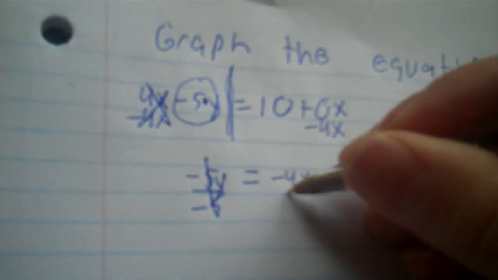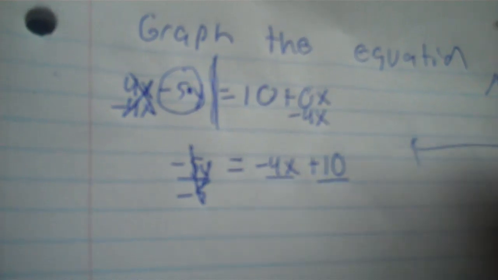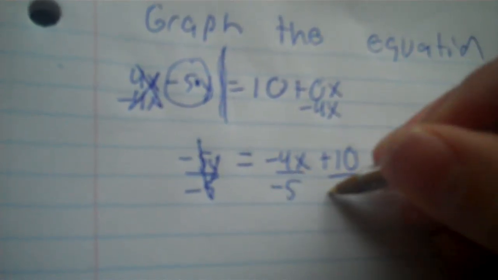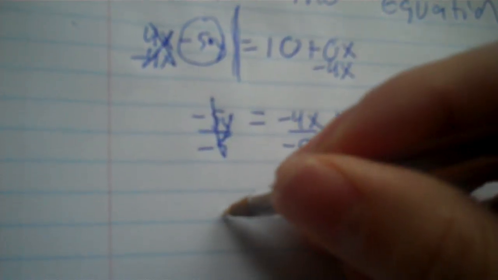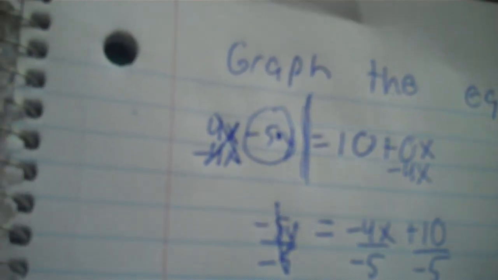Okay, now what we're going to do is divide everything by this -5. So if I divide by -5 here, now the y is by itself, but then I have to divide each of these separately by -5. Now I got y by itself, and now I divide. First I take -4 divided by -5. Well, that's a decimal.